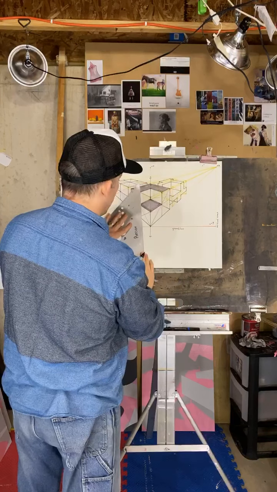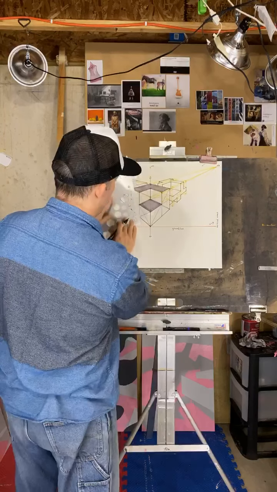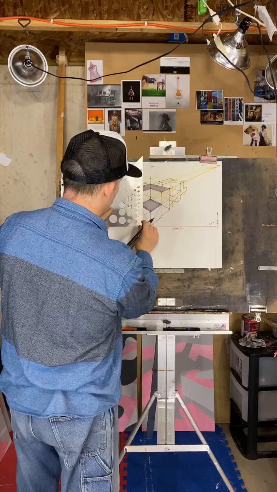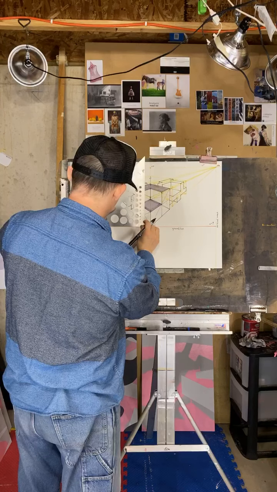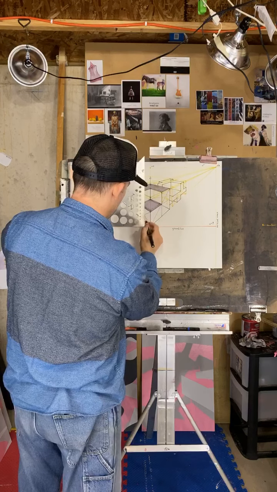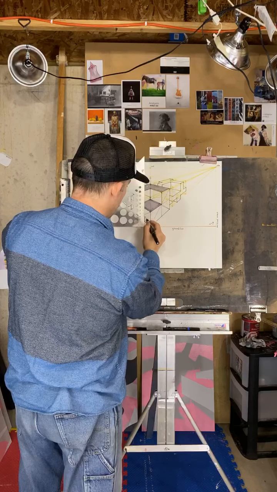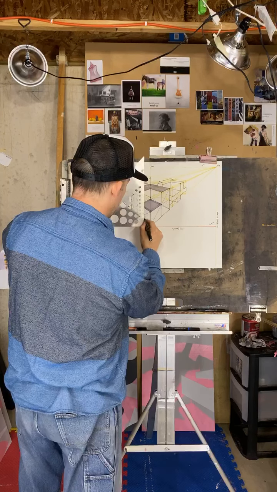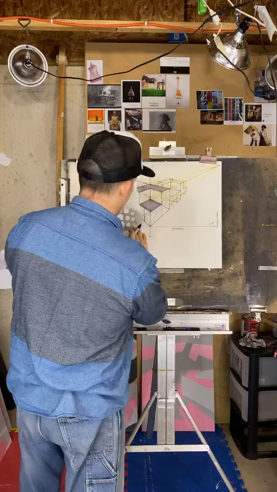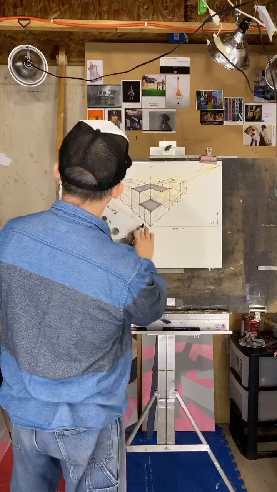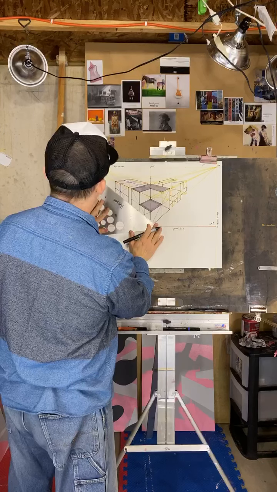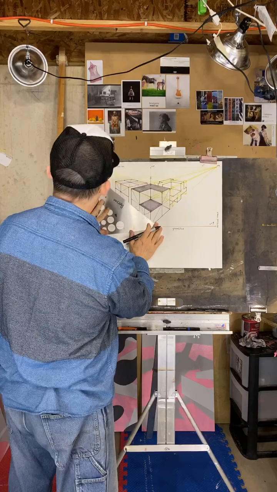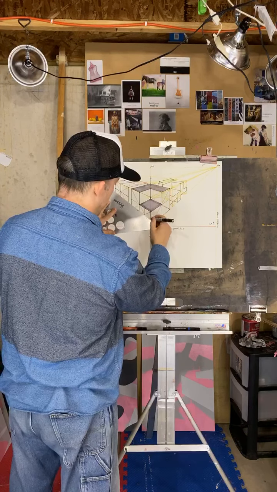Maybe we want to make a window or something, or a room, or we want to bore out a section. You basically bisect it in half again, although I slipped. Of course, I'm always messing up. I mess up during live sessions all the time. I'm used to it by now.